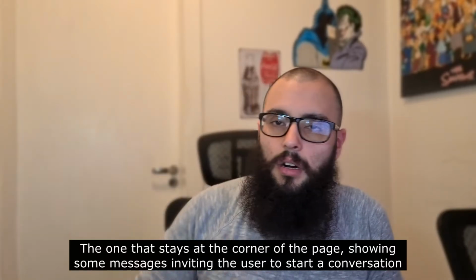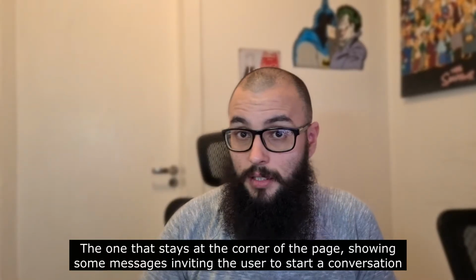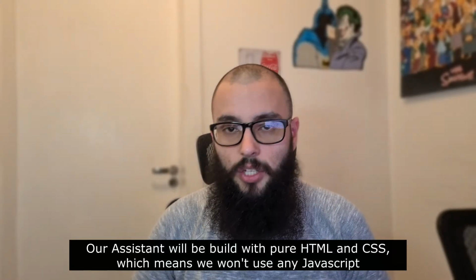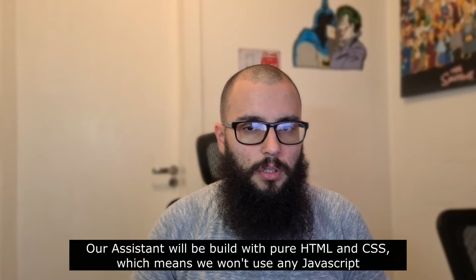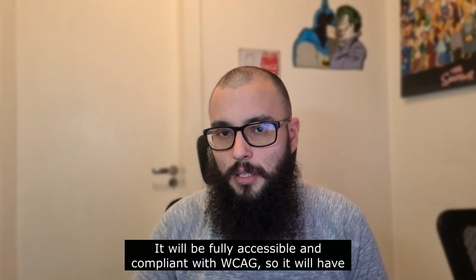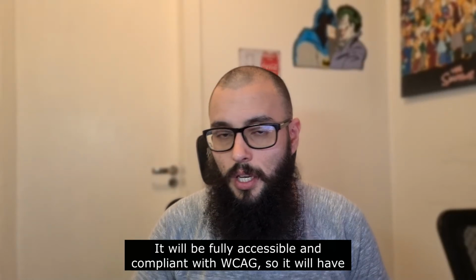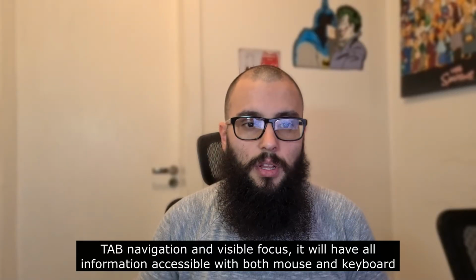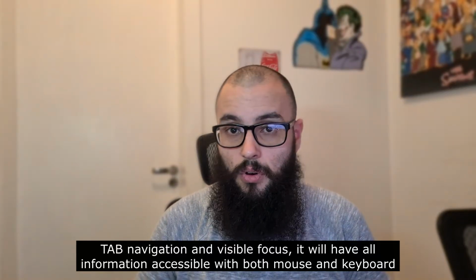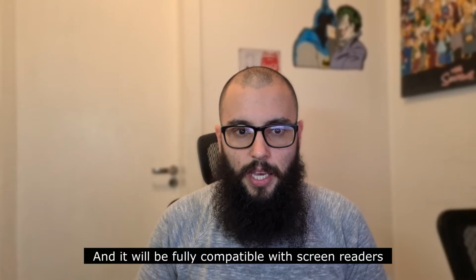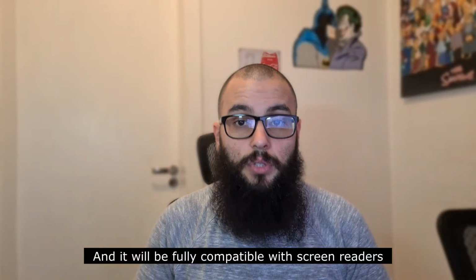The one that stays at the corner of the page showing some messages inviting the user to start a conversation. Our assistant will be built with pure HTML and CSS, which means we won't use any JavaScript, and it will be fully accessible and compliant with WCAG, so it will have tab navigation and visible focus. It will have all information accessible with both mouse and keyboard. It will have a minimal contrast for a AAA level criterion, and it will be fully compatible with screen readers.